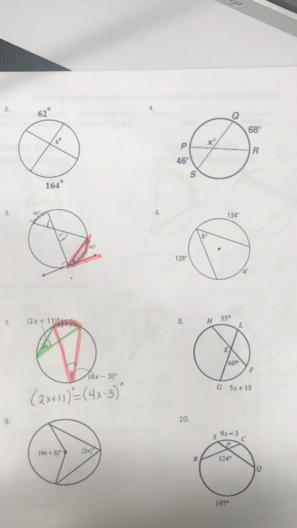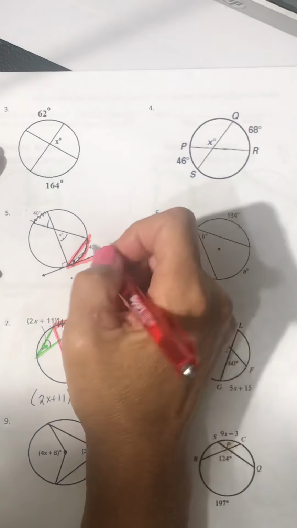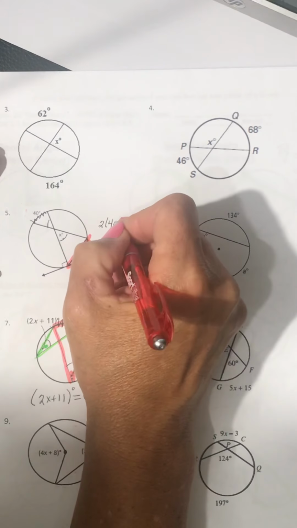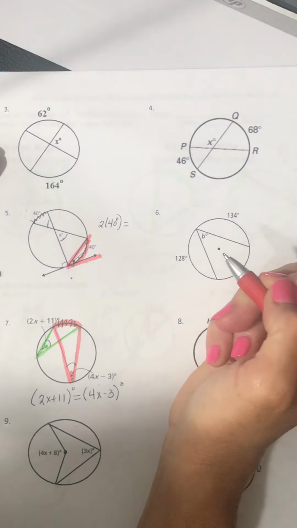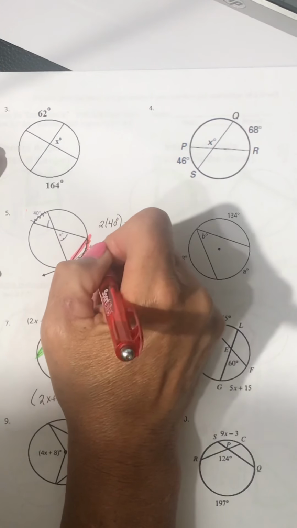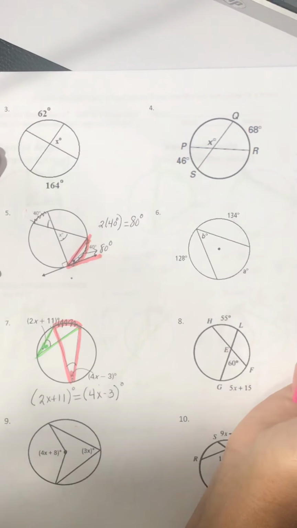Did you say 80 degrees? Well, then you would be correct, because the angle is smaller, so 2 times the smaller angle is going to give me 80 degrees, which is the measure of this arc.